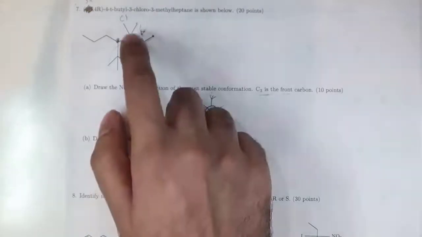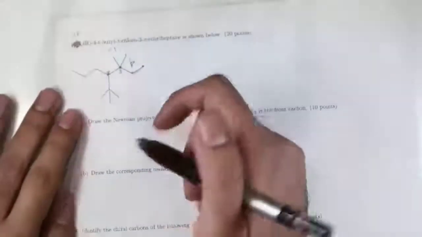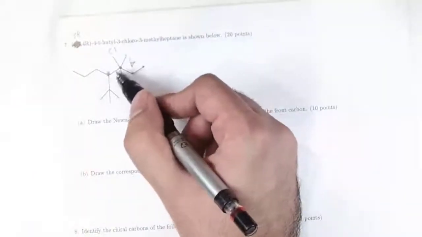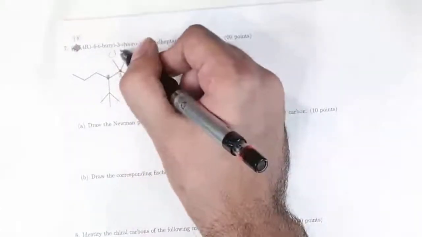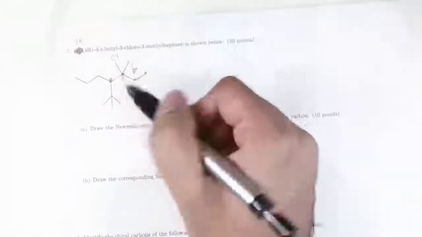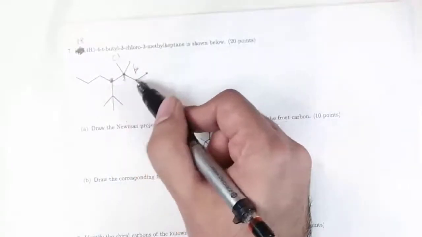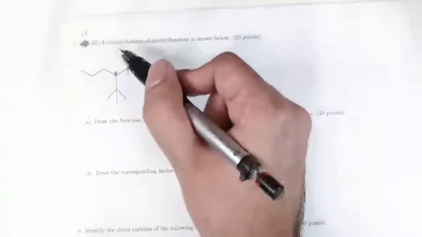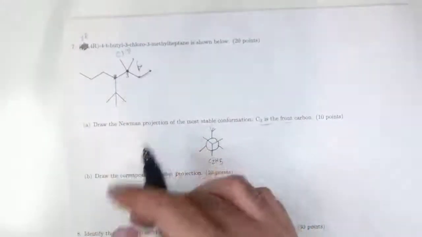So here, we're saying this should be an R configuration. So if I'm saying this is R, that means whatever I'm counting has to be going this way. So let's determine the priority. So chlorine over here, since all of the rest of the atoms attached to this carbon number 3 are carbon, carbon, carbon, this should be priority number 1. Okay? Now what about the rest of them?